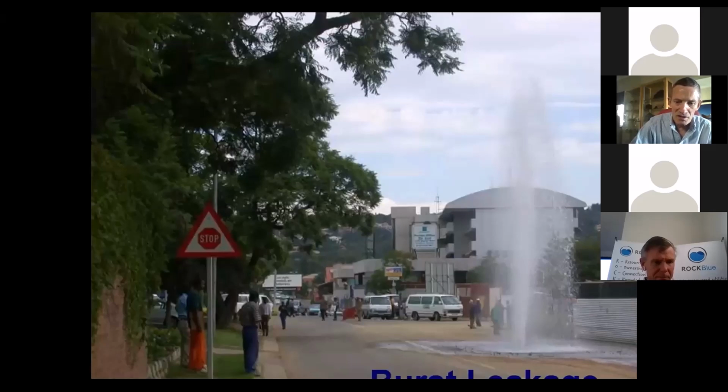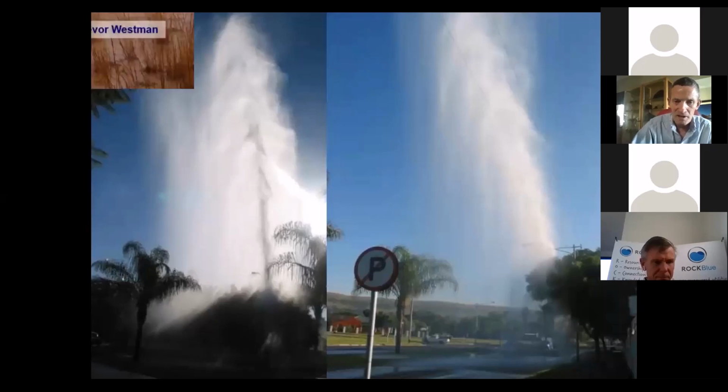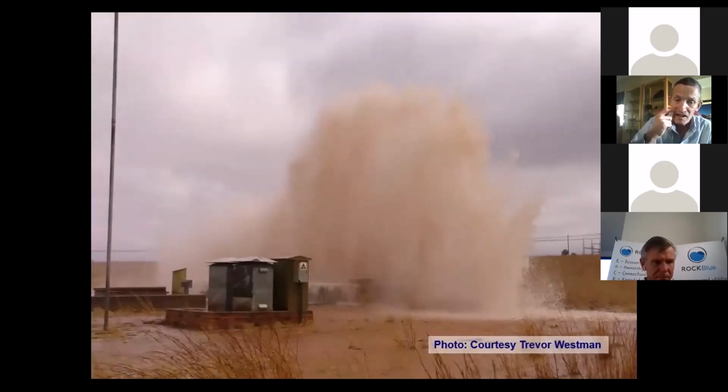A typical burst is, all of you have seen leaks like this regularly. They end up in the newspapers. This is a typical burst leakage, typical burst pipe. This particular one is running at about 70 meters of pressure. This one is a mains burst, a very large mains burst, also running at between 70 and 100 meters of pressure.